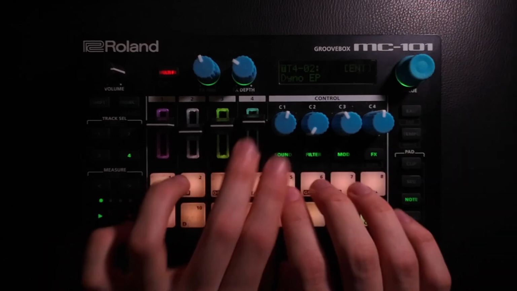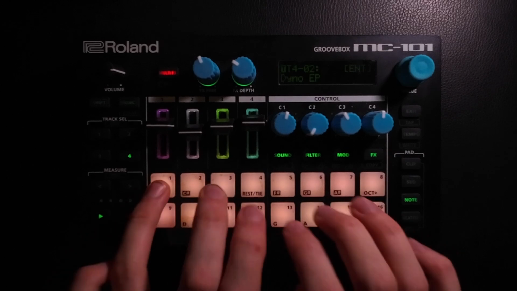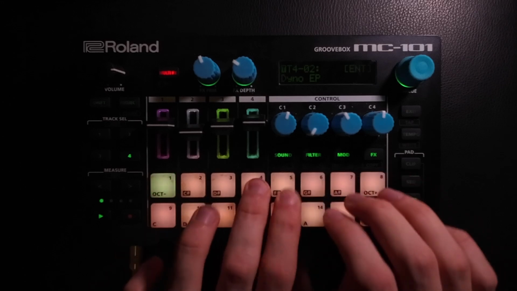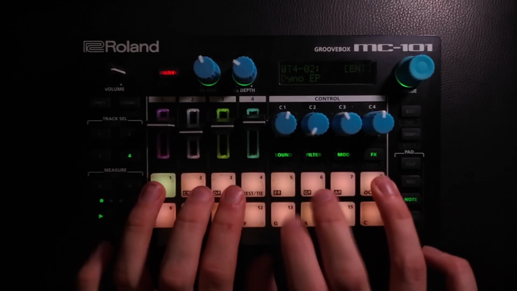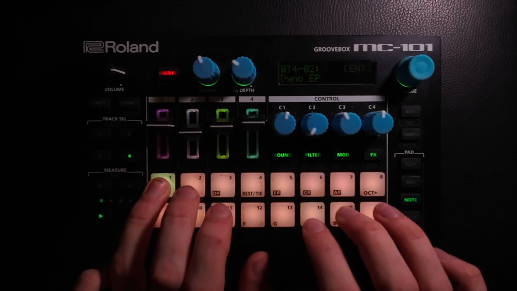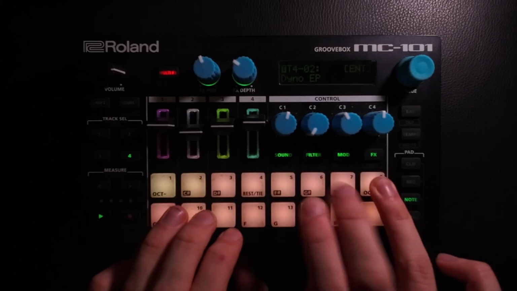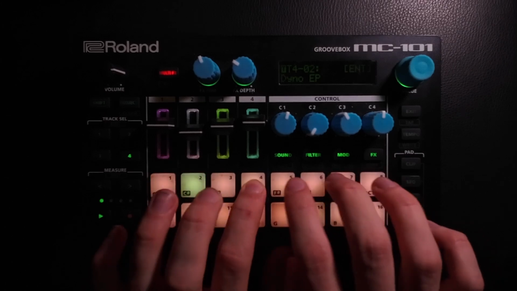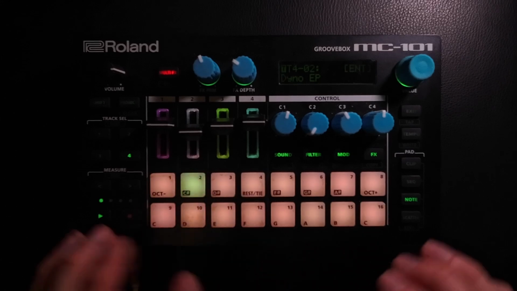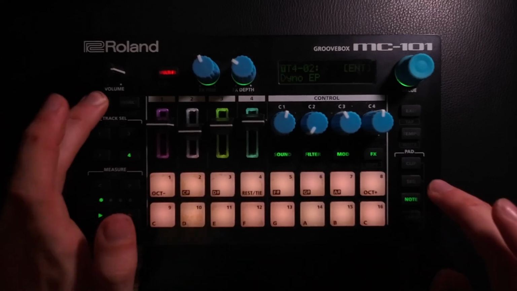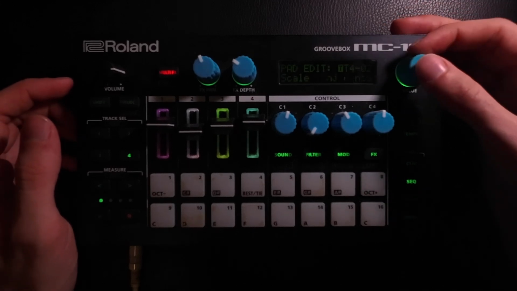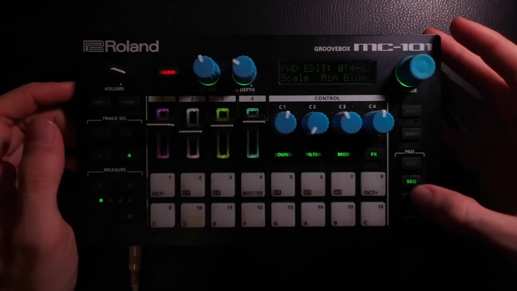And here you just need to... and here's, okay, I'm gonna leave you soon. Let's go back to minor blues. Minor blues, there you go.